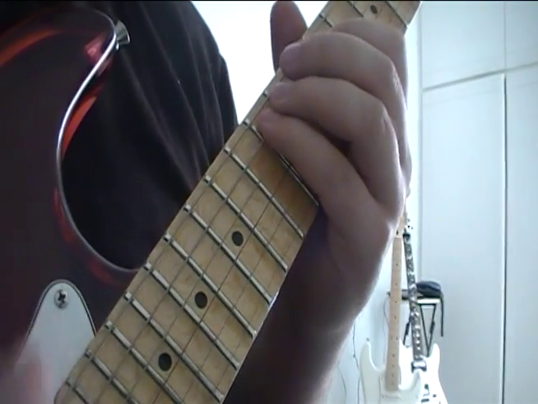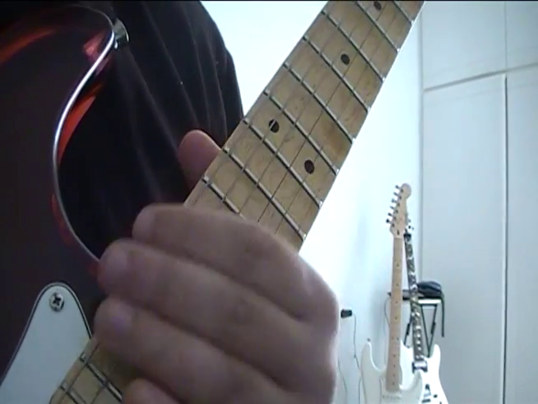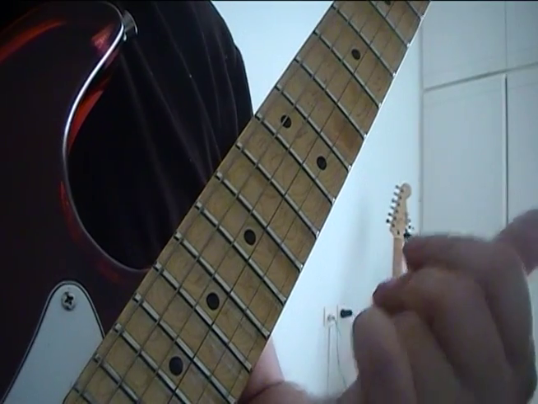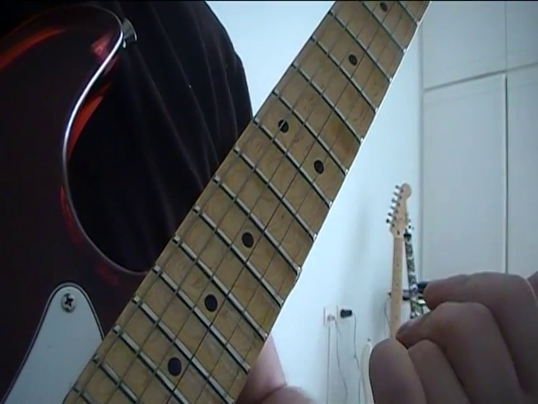Or, for example, someone might say, okay, this is the A minor, but I want the A diminished chord. You don't have to panic. All you need to know again and again is the recipe, the construction.